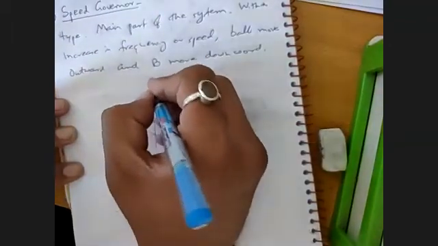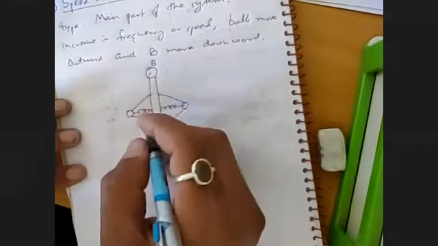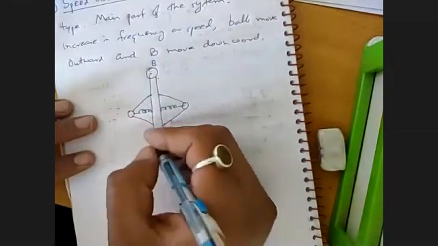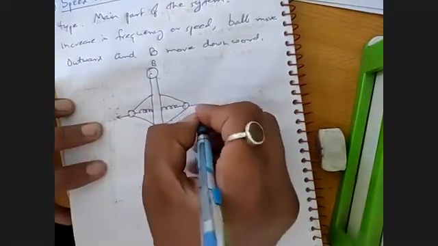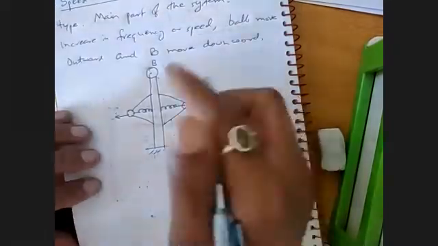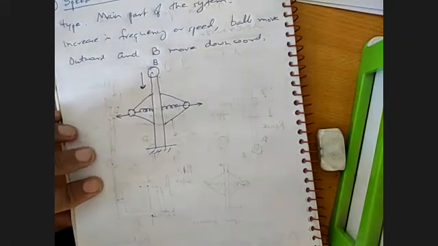And this is point B. So this will be rotating. When the speed increases, these 2 points will be moving outwards. So both points will be moving outwards. That means this point B will be moving downwards. So this is how this fly ball speed governor will be functioning.